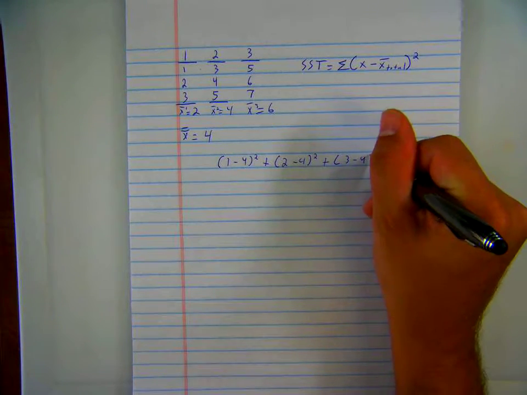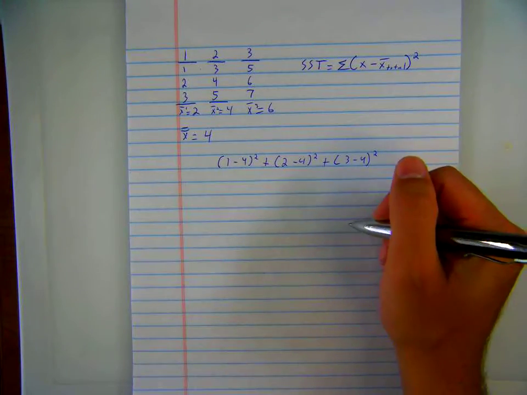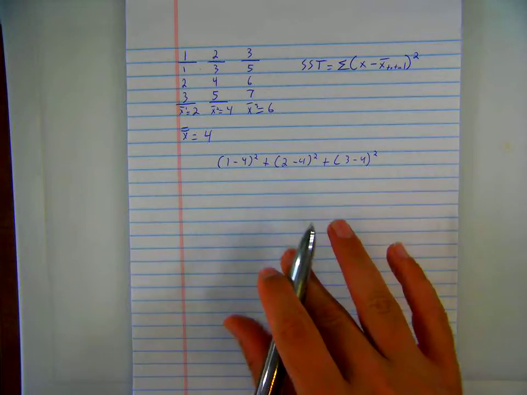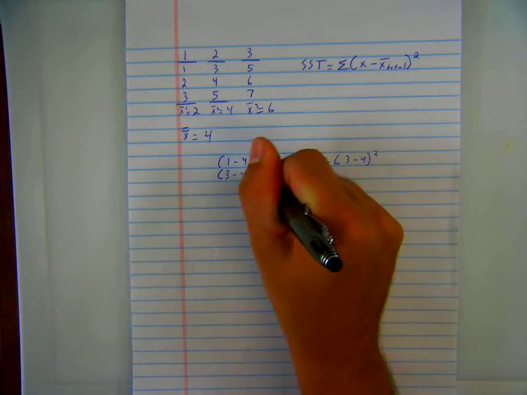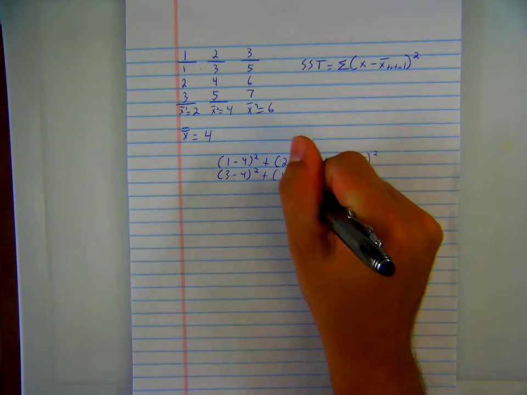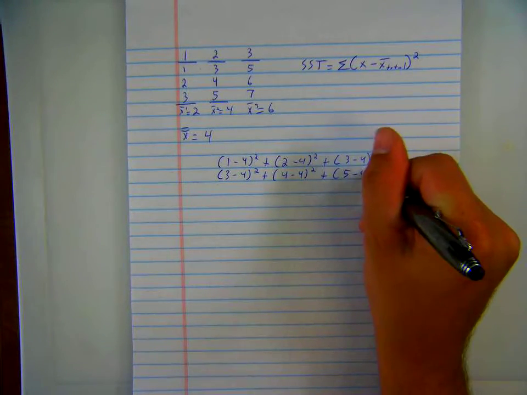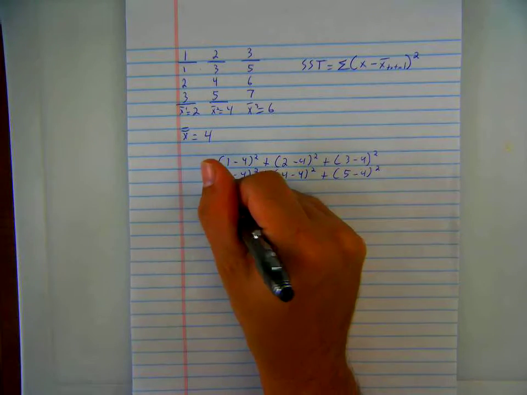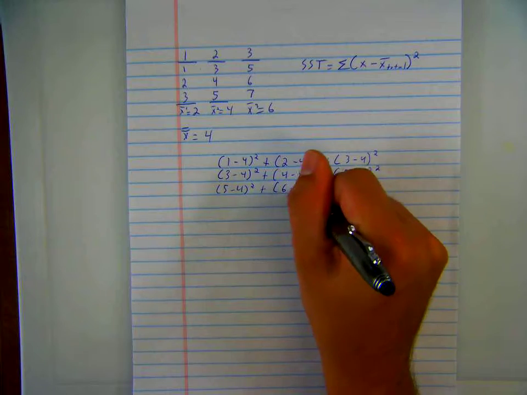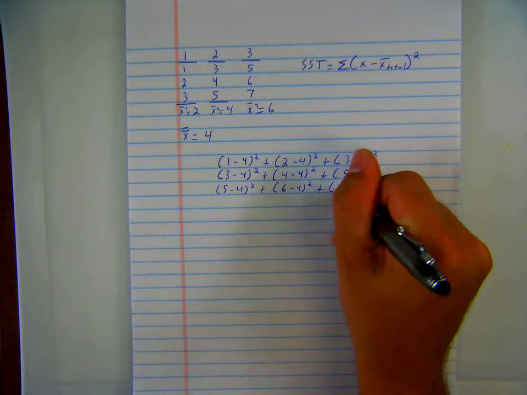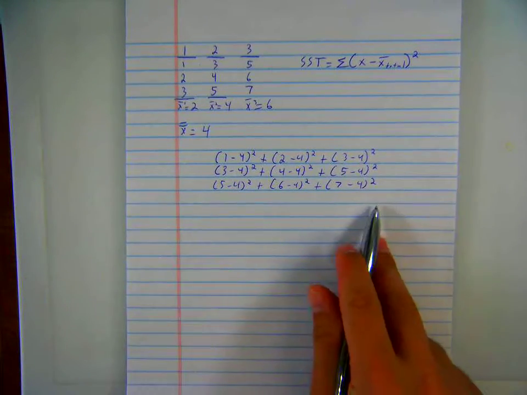You can go on this row, but I'm going to separate these just for the sake of visualizing this. The second one's going to work similarly. It will be 3 minus 4 squared plus 4 minus 4 squared plus 5 minus 4 squared, and so on for the third one: 6 minus 4 plus 7 minus 4. So now we have all these numbers expressed in this formula. And now we're just going to add them together and see what we get.